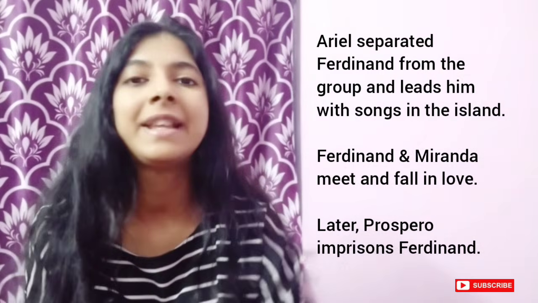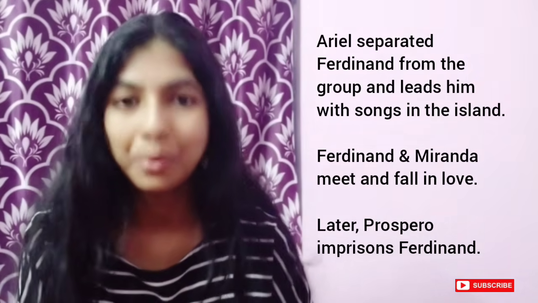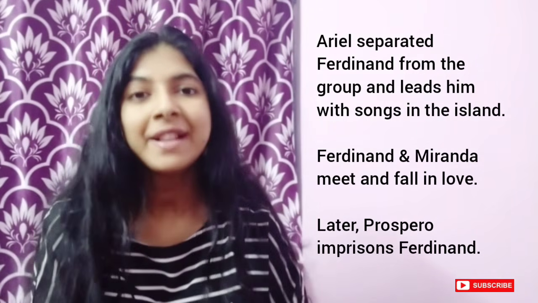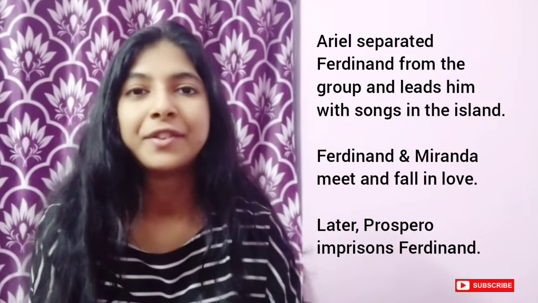So Alonso is now looking for his son Ferdinand, but Ferdinand is completely separated from the group. Prospero is happy with Ariel's work. Now Ariel sings songs and plays music to lead Ferdinand. Ferdinand and Miranda come across each other on the island and they instantly fall in love.